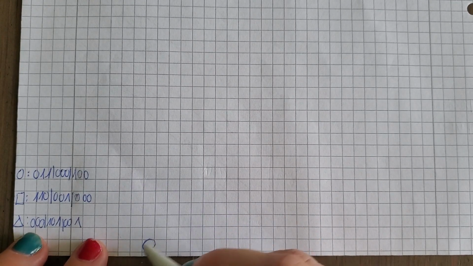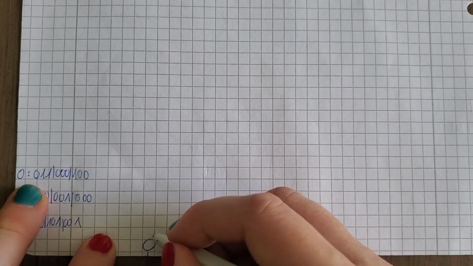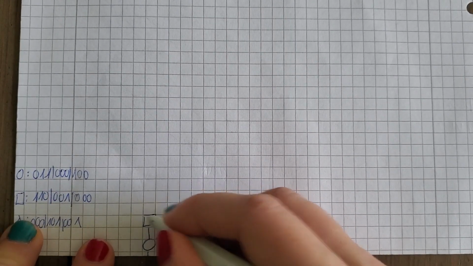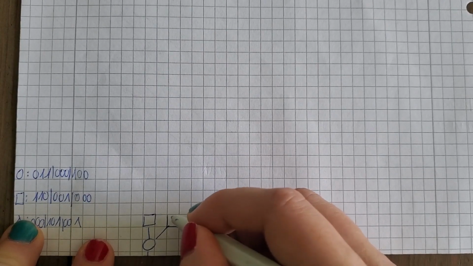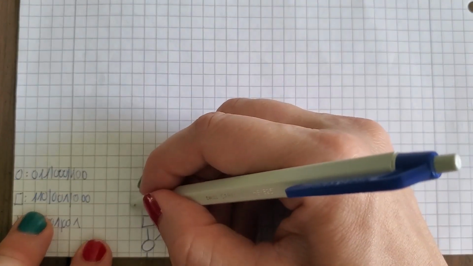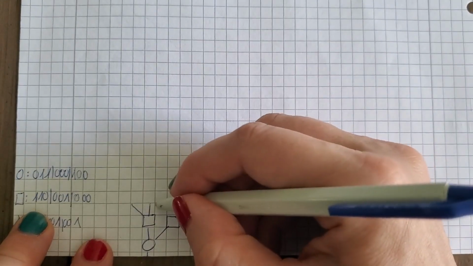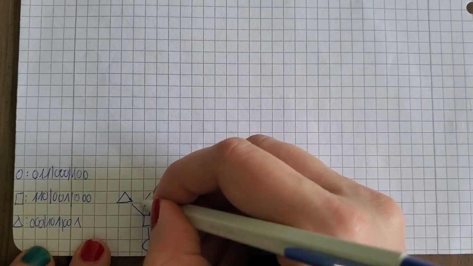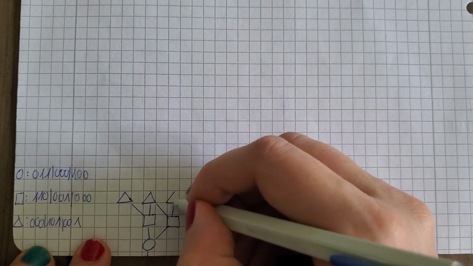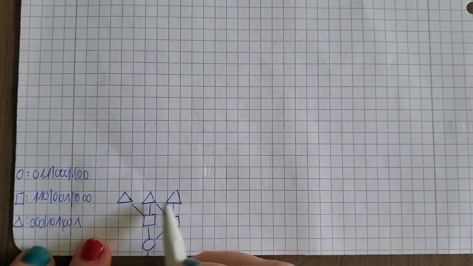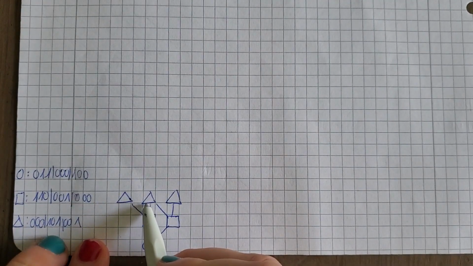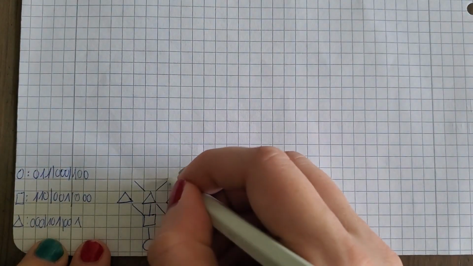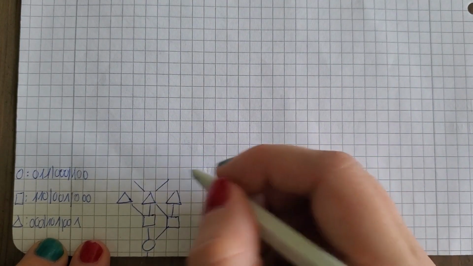I have my starting node here. 1 up, 1 right. Squares. Left, 1 up, triangles. And now those 2 die and only that one continues. Circles.